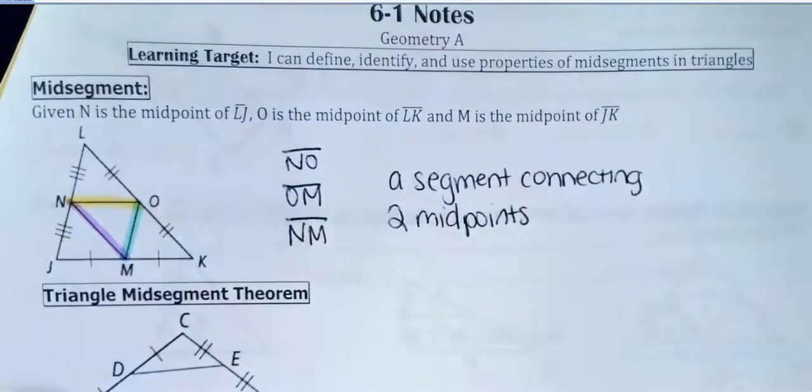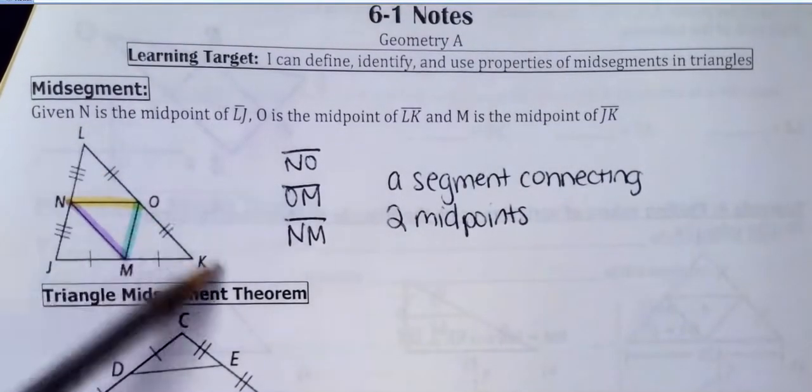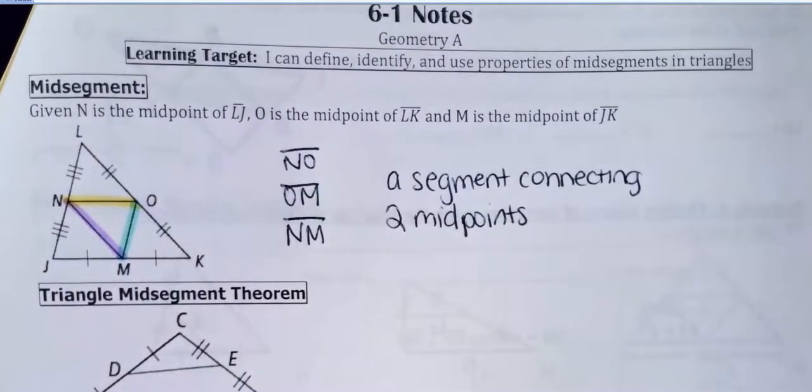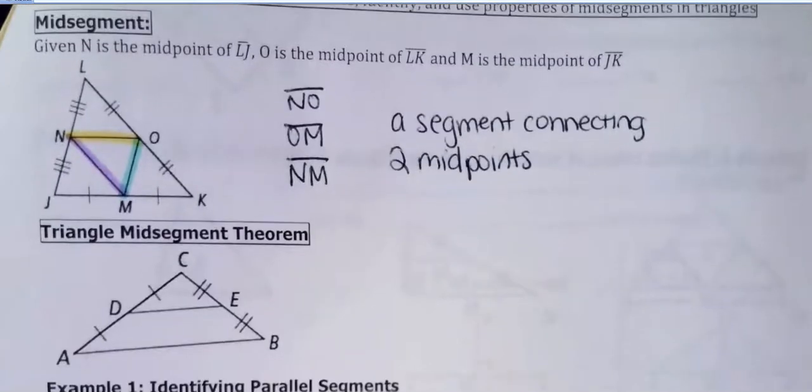So, like, N is the midpoint of this segment here from L to J. O is the midpoint of this segment from L to K. The mid-segment connects those two midpoints to each other. So any triangle, you could draw three, and like I said, not all these diagrams will have all three of them drawn in, but there are three possible mid-segments for any triangle. Okay, now, what we're actually going to look at, I just have one right underneath here.